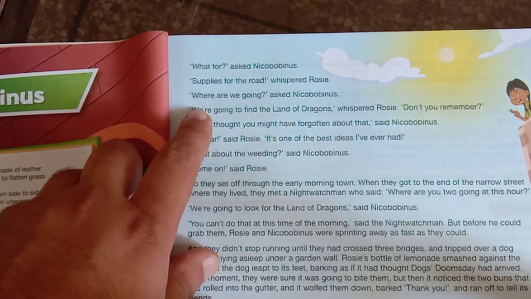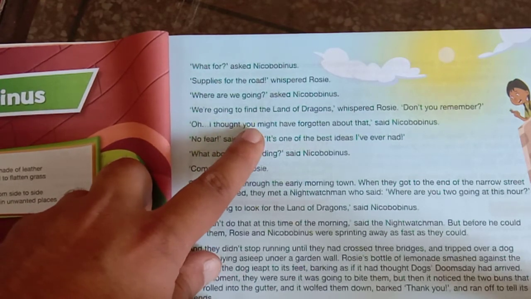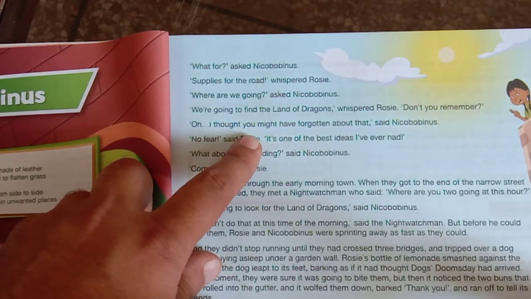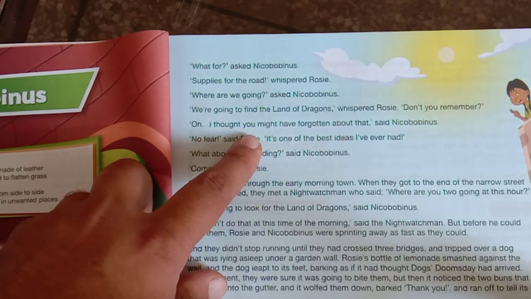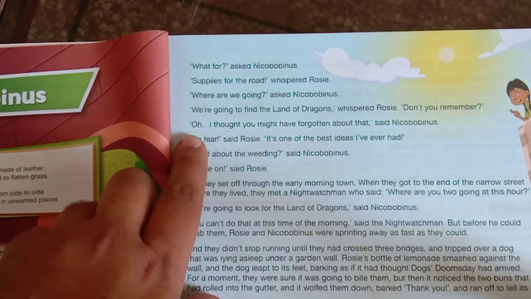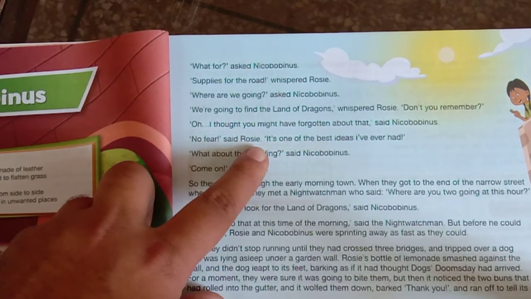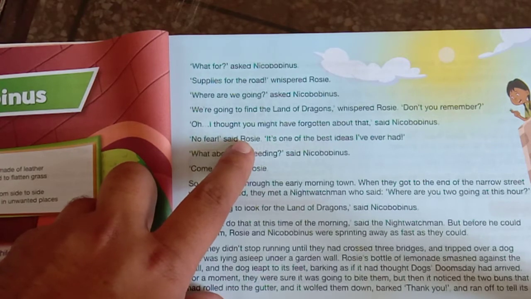And where are we going? Asked Nicobobinus. We are going to find the land of dragons, whispered Rosie. Don't you remember? Now Rosie is making him remember that they had this chat before, and she gave him this idea that they should travel to the land of dragons. Now she's asking, don't you remember that we had this discussion beforehand? Oh, I thought you might have forgotten about that, said Nicobobinus. And he's saying, your idea was so wild and so adventurous, so I thought that you were not being serious about it and you might have forgotten about it.